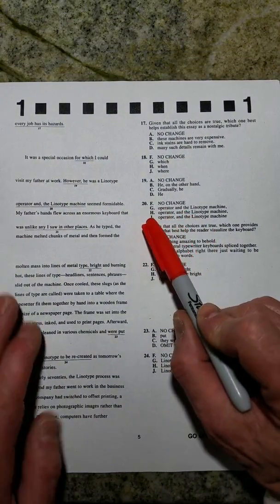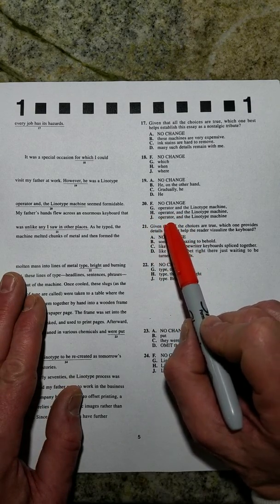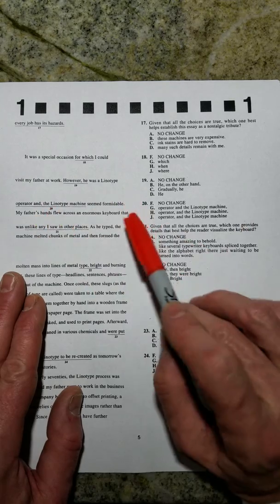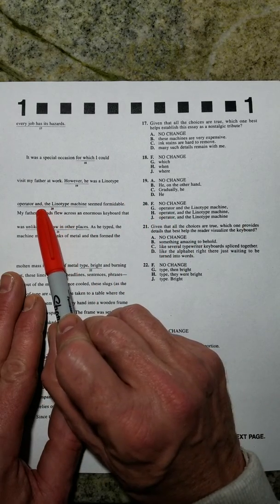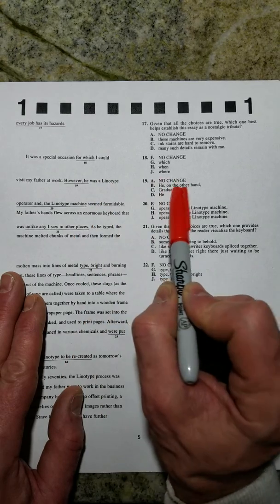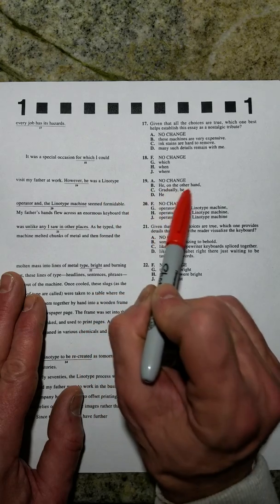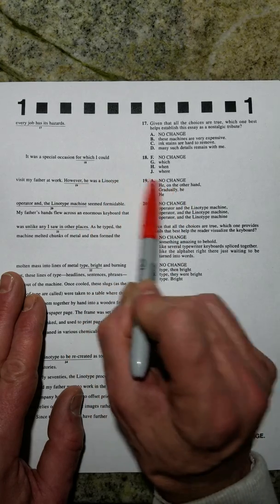Practice problem number 20. If you look up here, here is our problem number 20. First thing you want to do is pick an answer choice. I come over here, I see that in this answer choice here, this is the sentence that's in question. Think about what the answer is for 19 and then plug that one in. So which one is the best one for this?